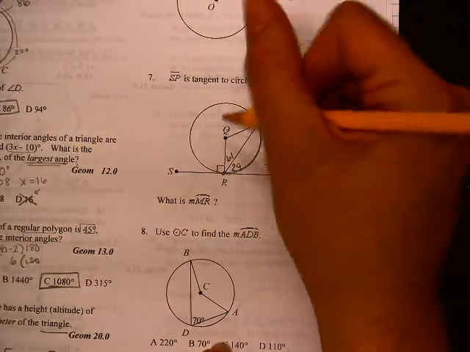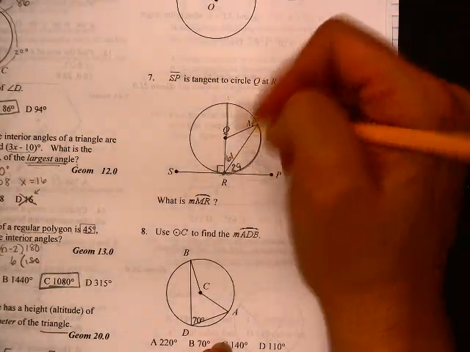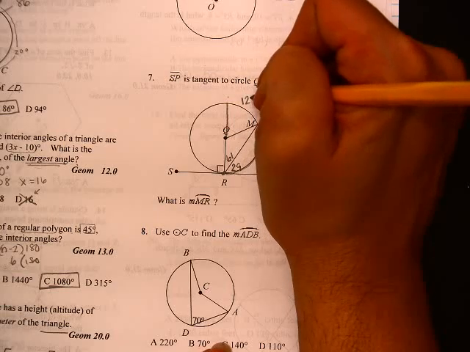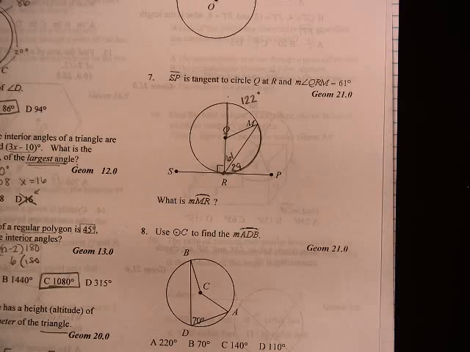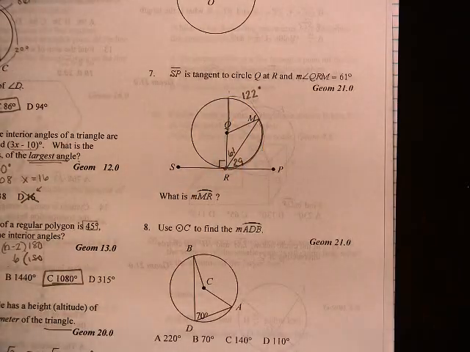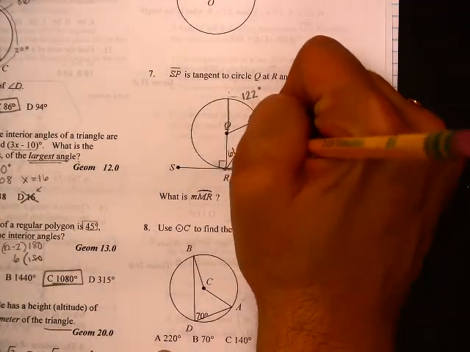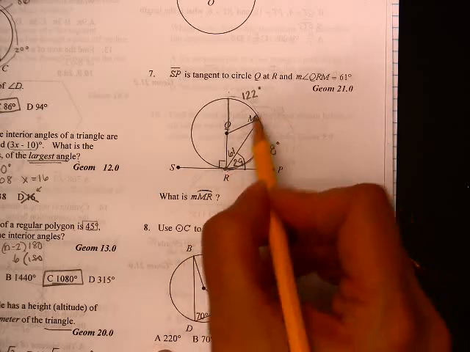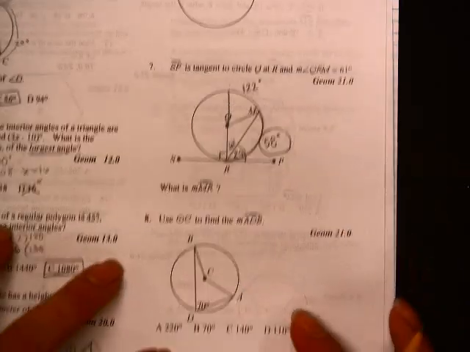Now, another way of looking at it, if I extended this guy here all the way up to the top, 61 times 2 is 122 degrees there. So that would be equal to this part here, and then this whole thing is 180, which gives us 58. So either double that, if you knew that rule, or extend it and add some little parts in there to get our answer.